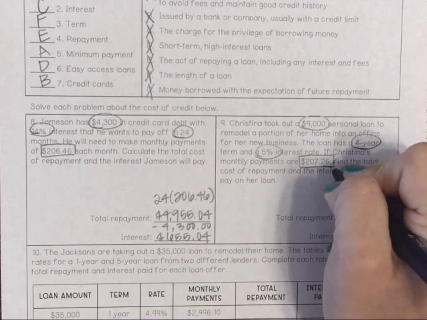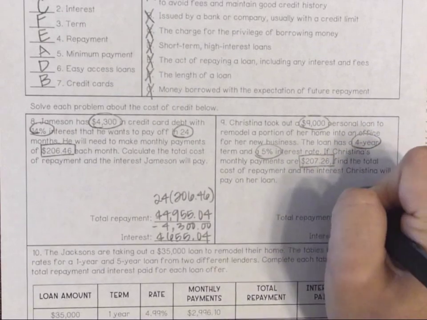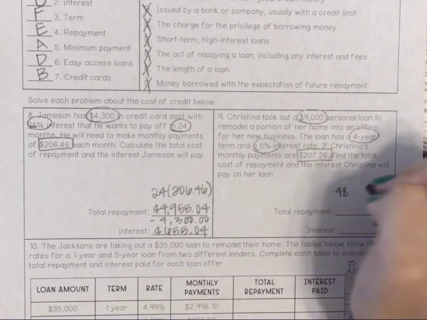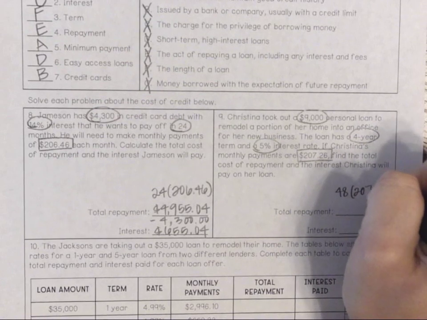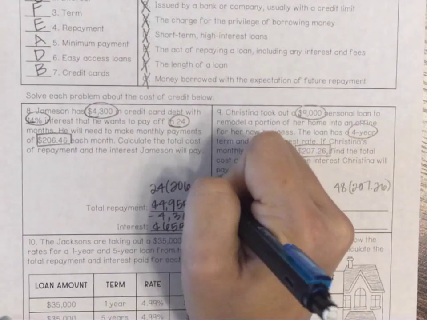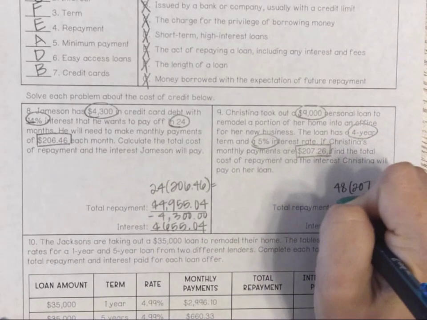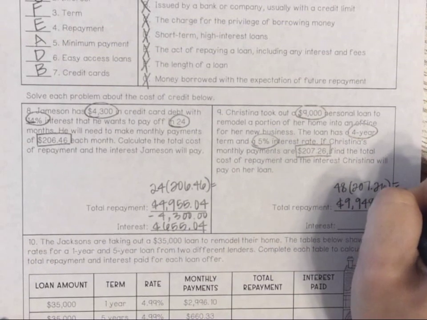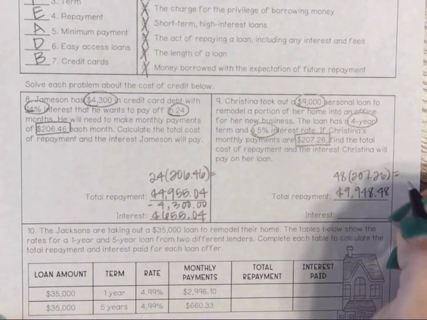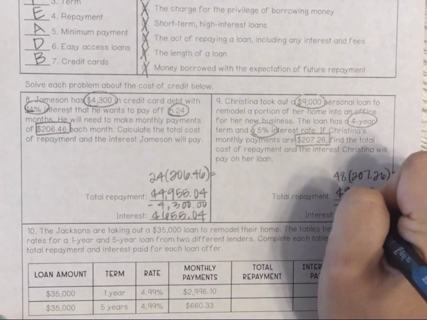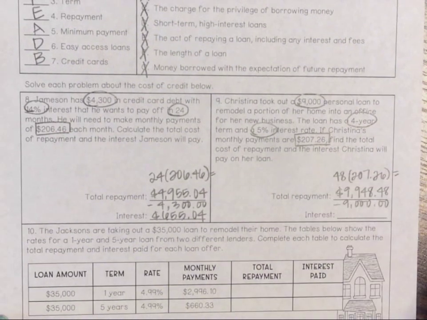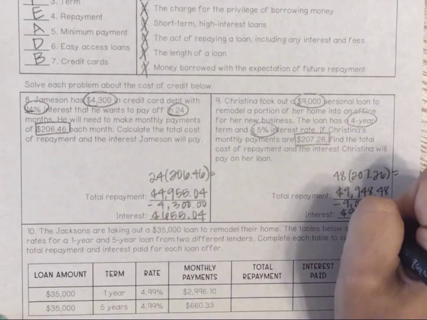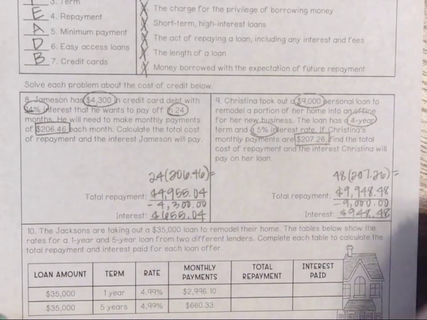So if she's going to pay $207.26 for every month of that 4 years, to get the total, I'm going to take the amount of months, which would be 48, 4 times 12, times the $207.26 that she'll pay each month, and that will equal $9,948.48. So that's how much she's going to repay. And to get how much interest she paid, we're going to subtract the amount of the loan, which was $9,000, and we get that she paid $948.48 in interest.